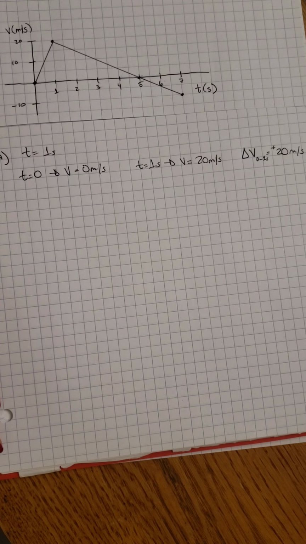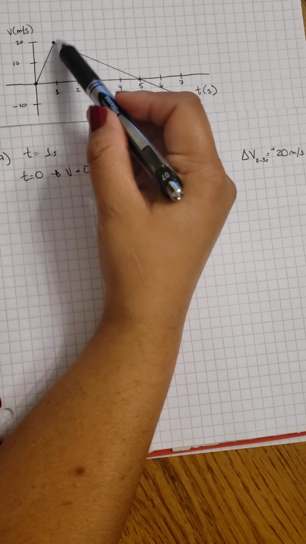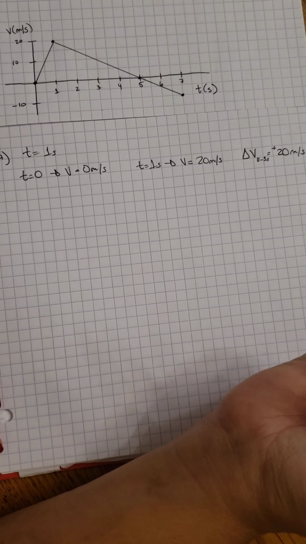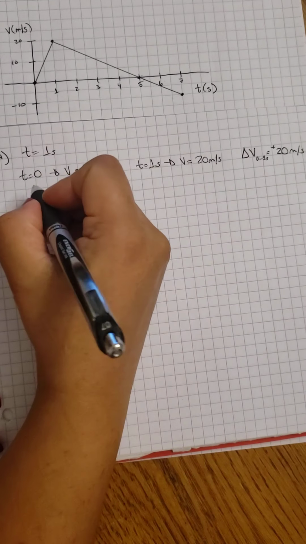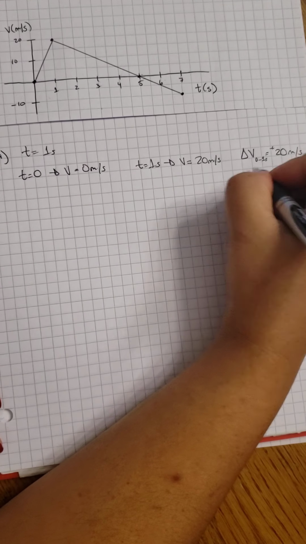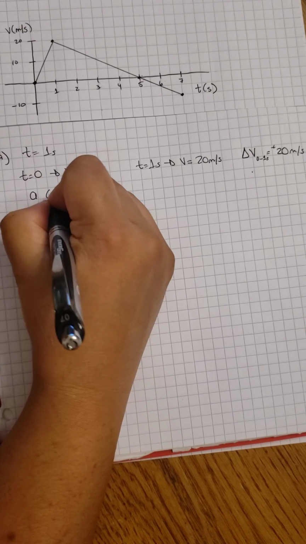Now, the slope of this line gives you the acceleration, and this slope is positive. Therefore, we know that our acceleration is positive.